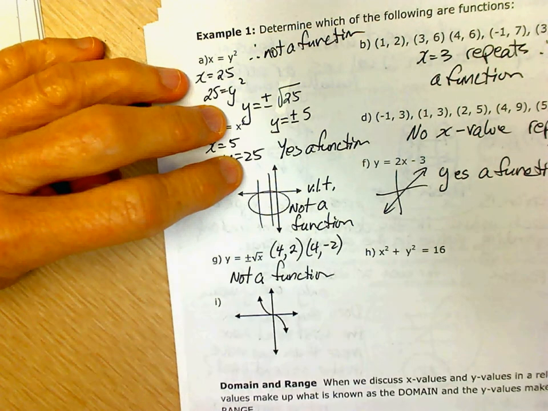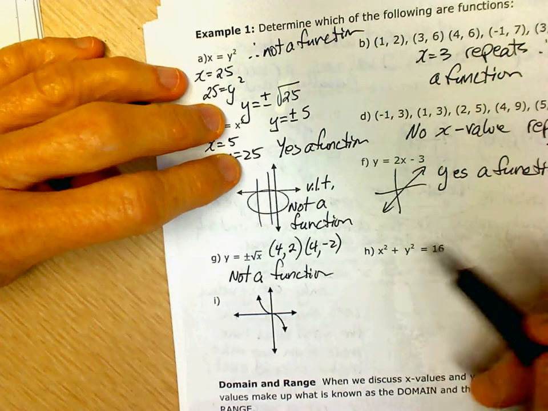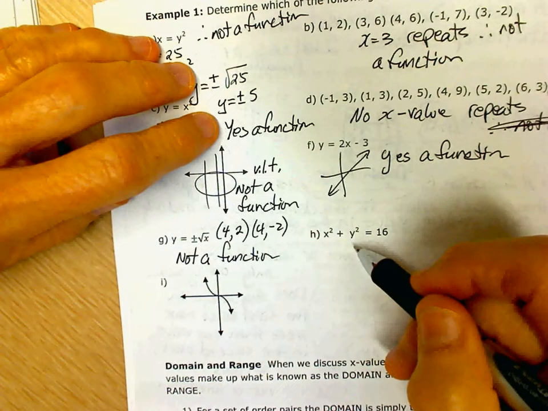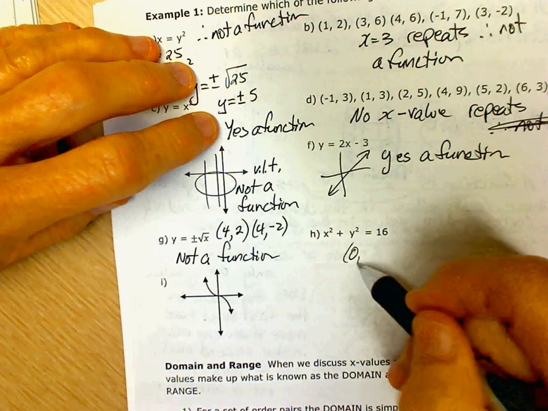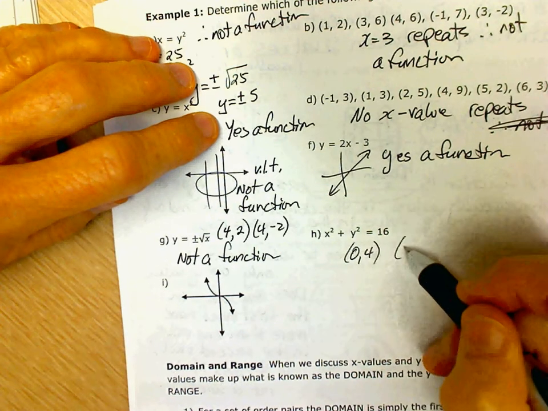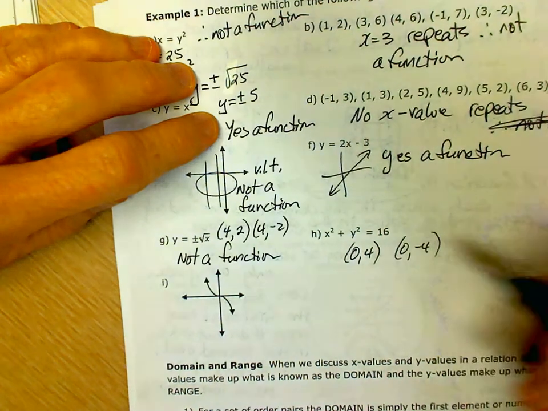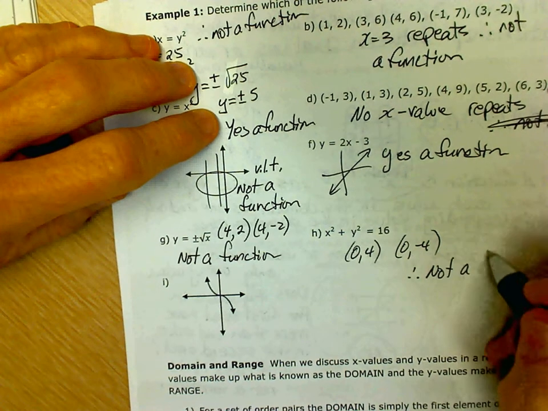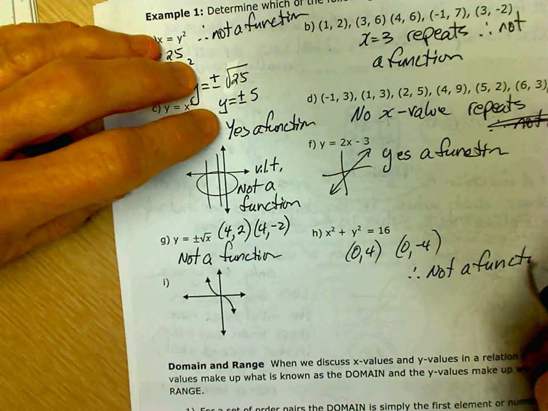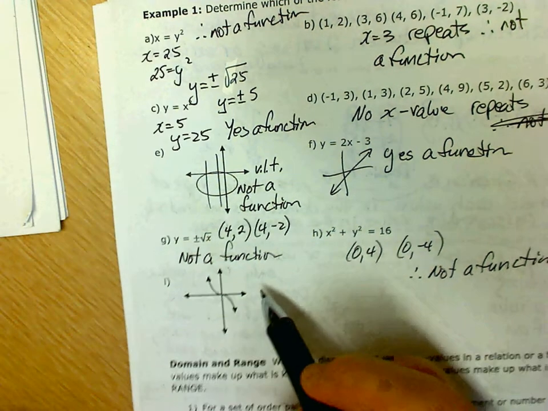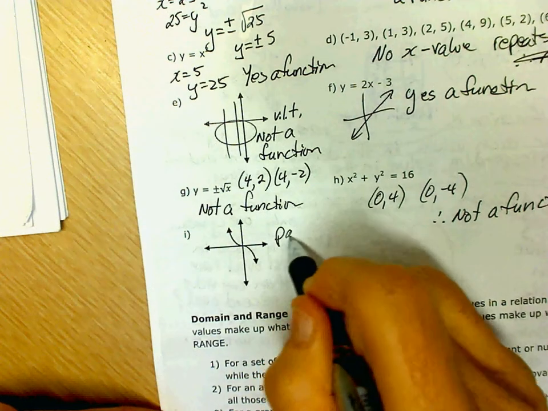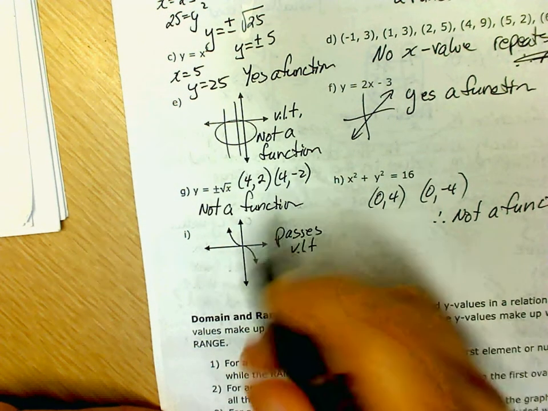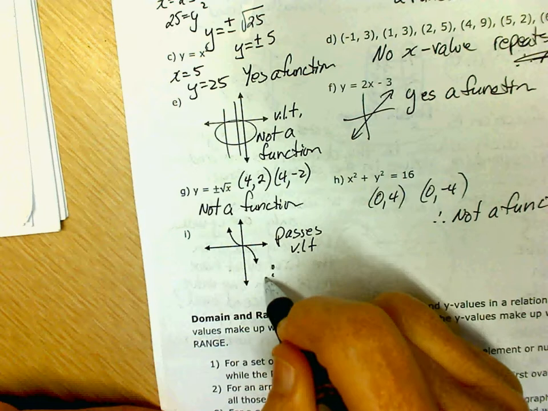Is a circle a function? No. Because if x is 0, y could be 4, and y could be negative 4. And is this? It passes the vertical line test, right? Therefore a function.